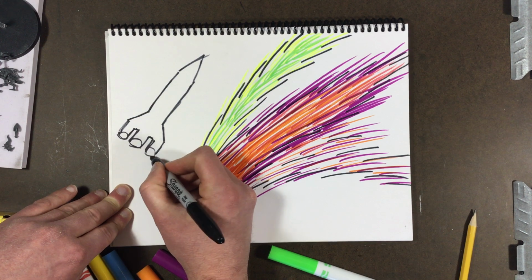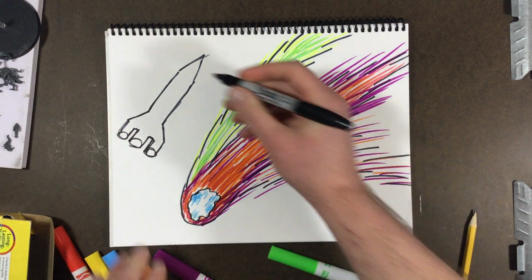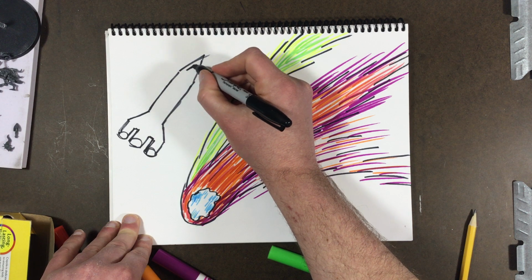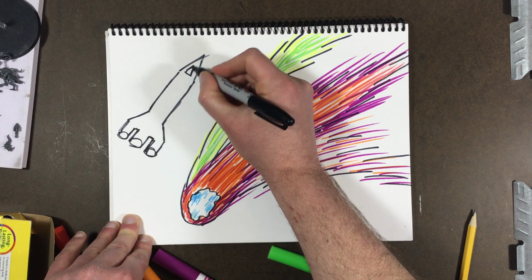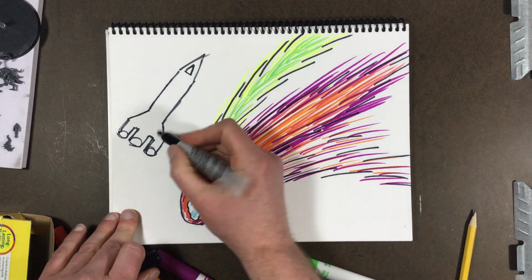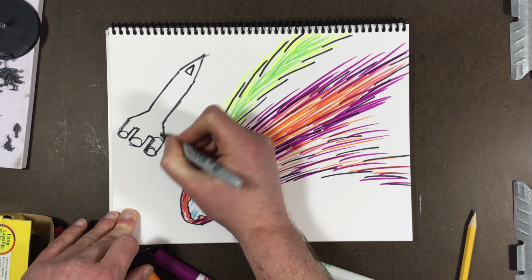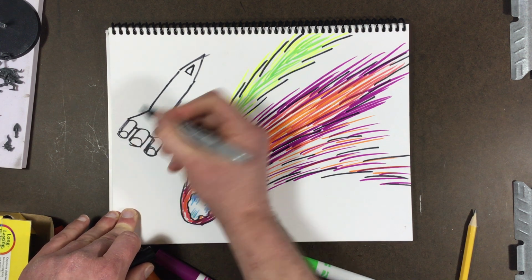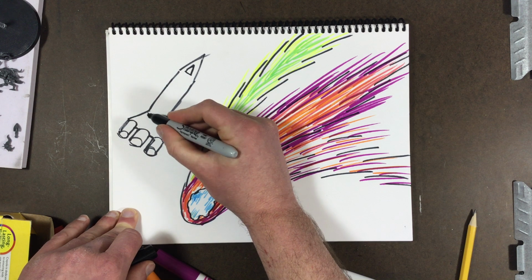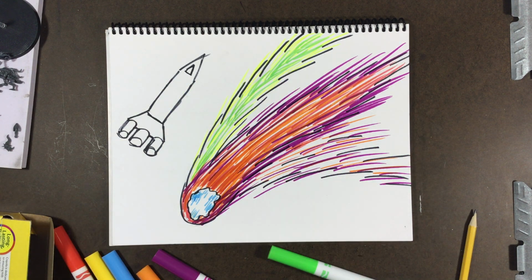And this is a little bit of an older style rocket ship, but still will work for what we're going for here. Just like so. Okay, and color that in, and you've got yourself a pretty fun comet drawing.